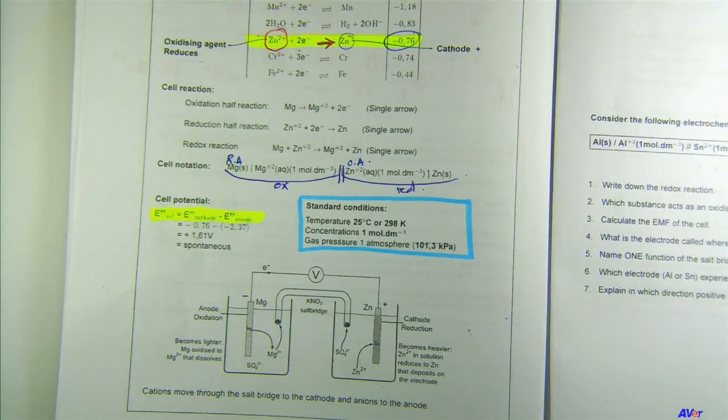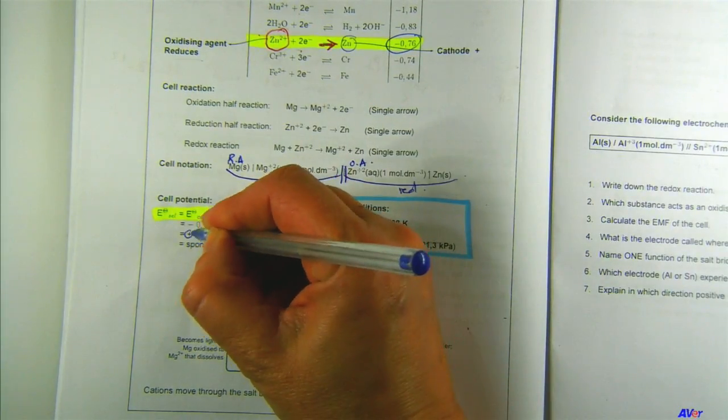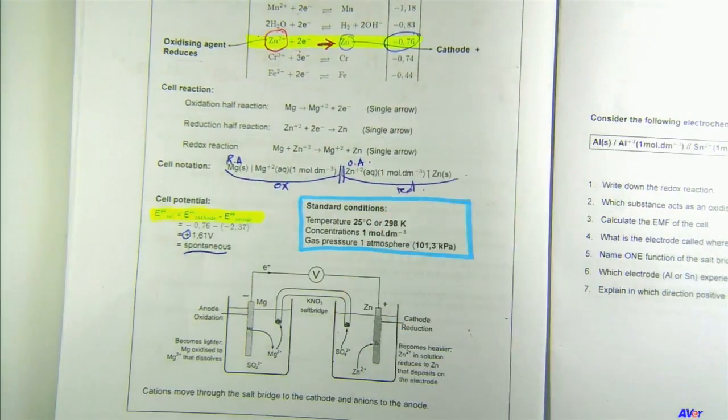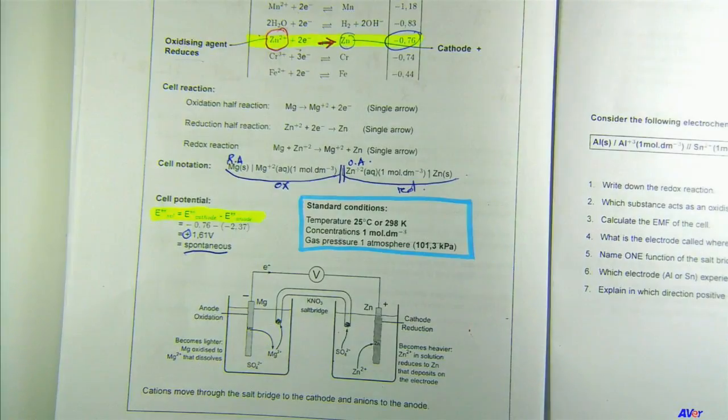What is important with this answer is you need to have a positive, because it must be spontaneous. If you end up with a negative, you've done something wrong. You've chosen wrong or something. You have to end with a positive.